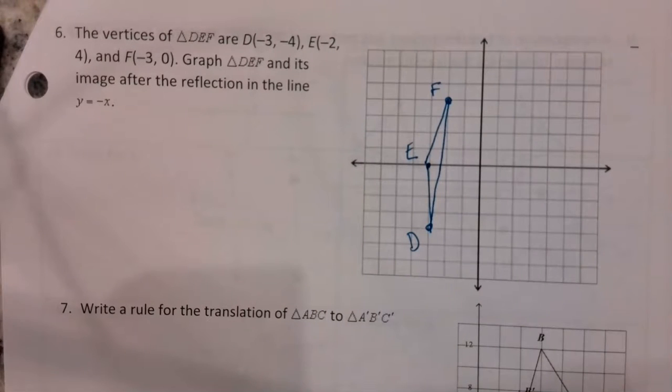Okay. Then what I want to do is reflect it across the line y equals -x. I graphed one of these wrong.